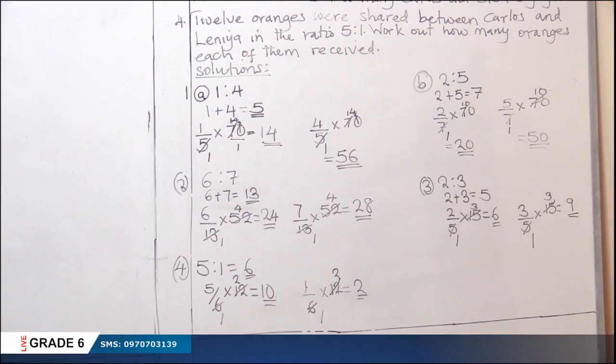Okay, so we are looking at using unitary ratios. Okay, so an example.